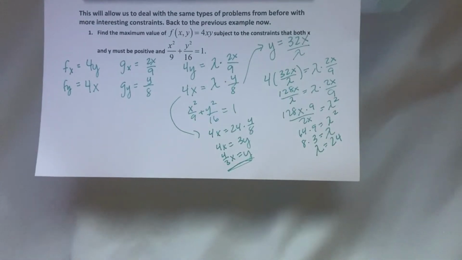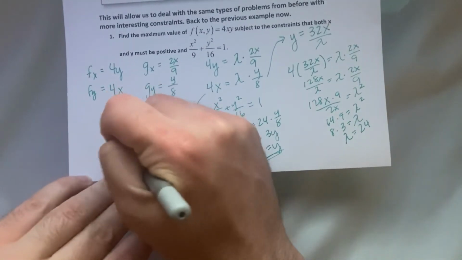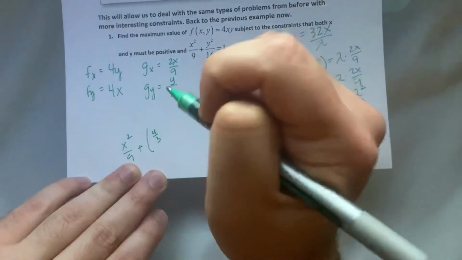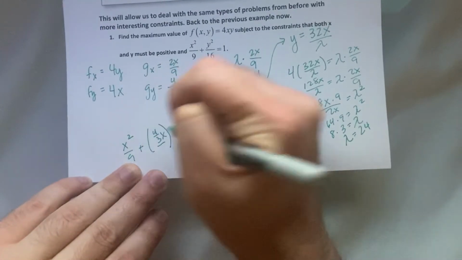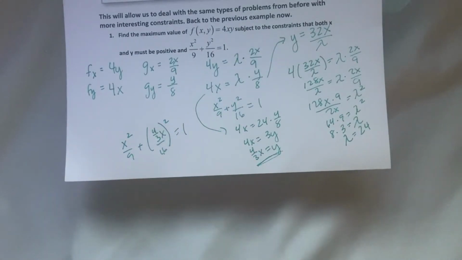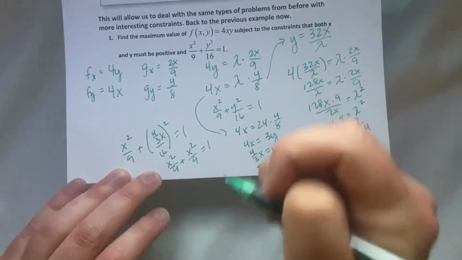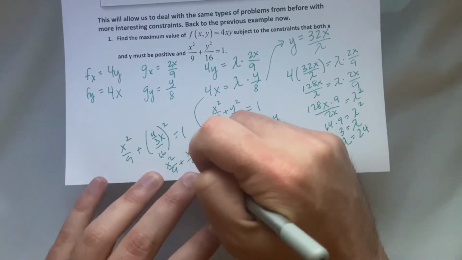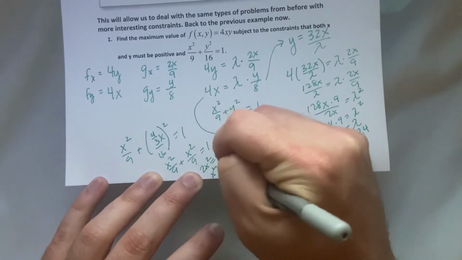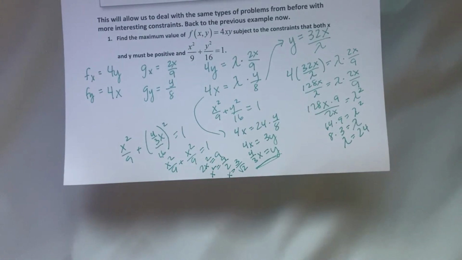This is something we can use for substitution in our third equation. So we have x squared over 9 plus (4/3 x) squared over 16 equals 1. That means x squared over 9 plus x squared over 9 equals 1. Multiply both sides by 9, so 2x squared equals 9. So x squared equals 9 halves, so x is 3 over the square root of 2. We know it has to be positive and not negative because it says they're positive.